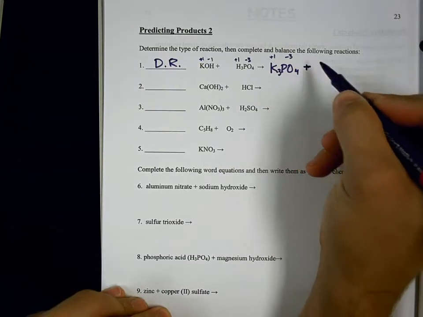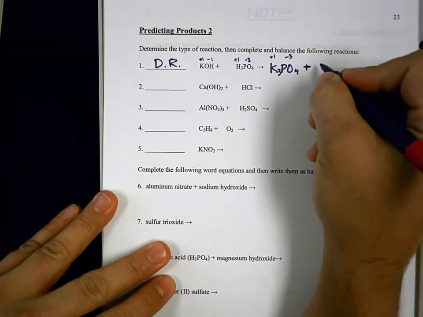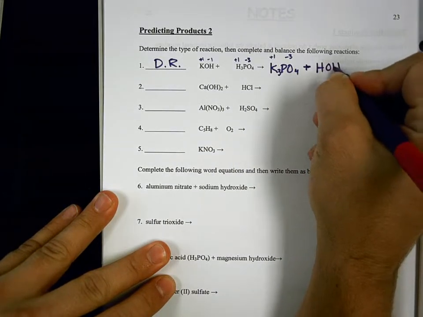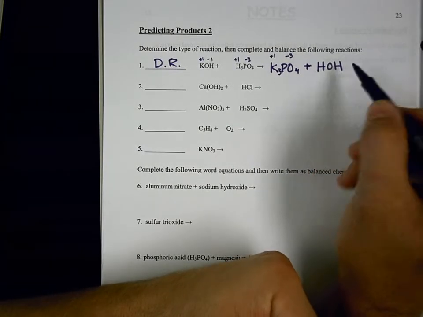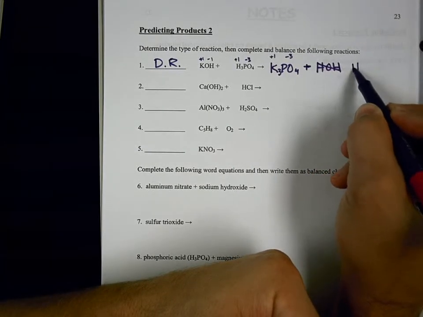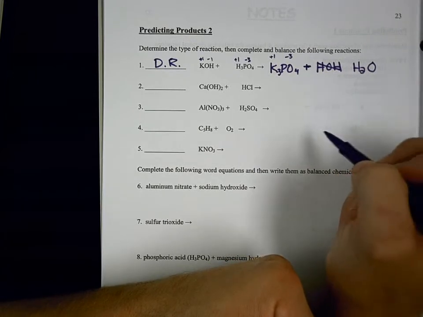Now what else am I going to get? Well, when you get an H going with an OH, you could write it as HOH, but if we inspect this a little closer, a little trick here is that HOH is really just H2O. And these are already balanced.